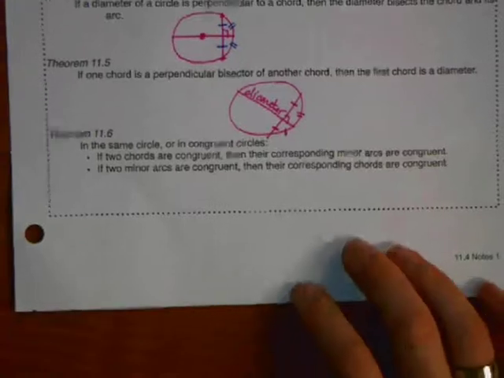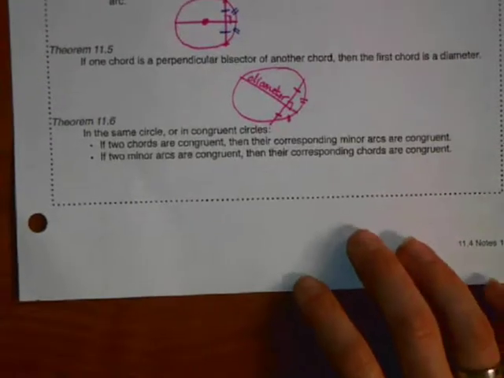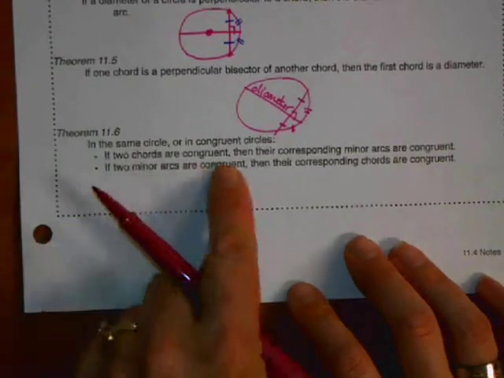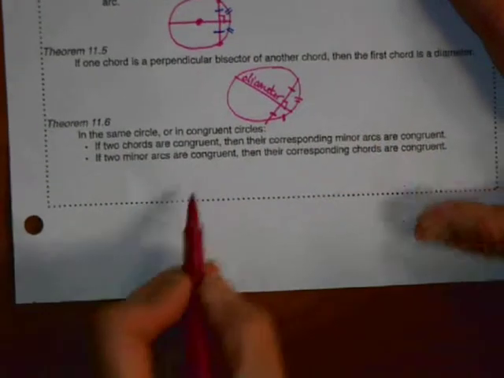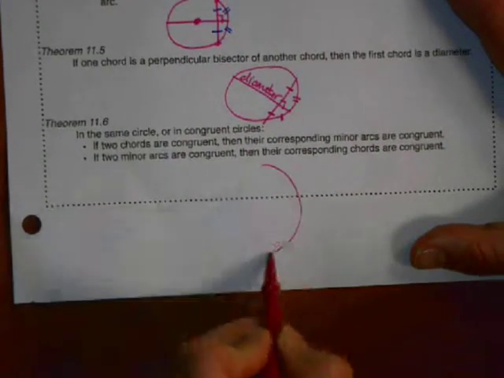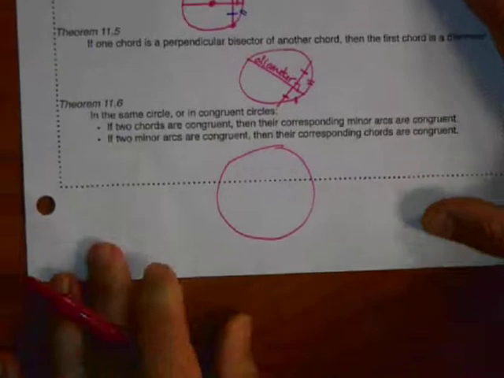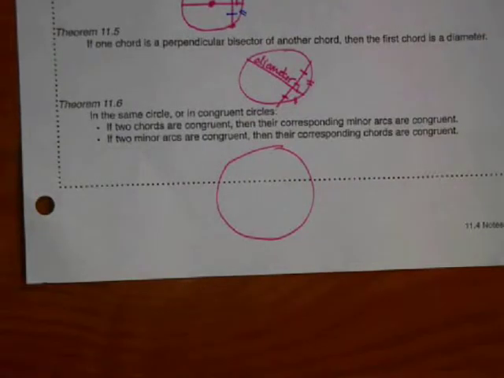All right. In the same circle or in congruent circles, if two chords are congruent, then their corresponding minor arcs are congruent. Okay, so I'm going to draw a circle here. That dotted line really has nothing to do with the picture. It's just in the way. So kind of look past that.